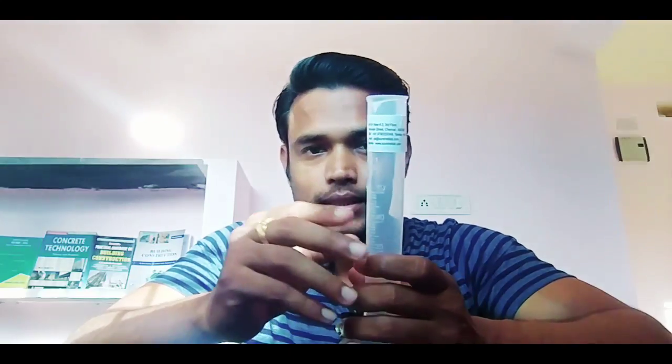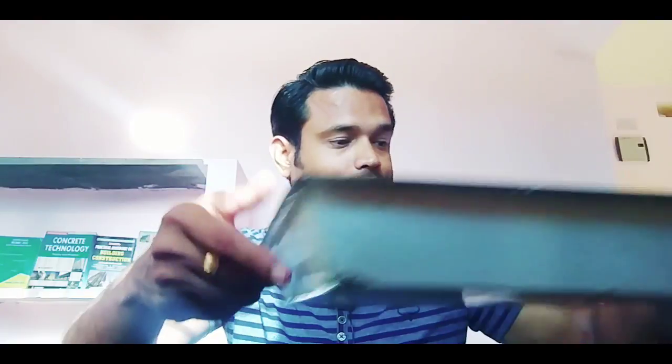This is another measuring cylinder, but this one is a little bit low capacity. It's 50 ml capacity, and this one we will use while measuring quantity of water that we will add into the sand mass, and a mixing pan to mix sand and water. So let's start the process.